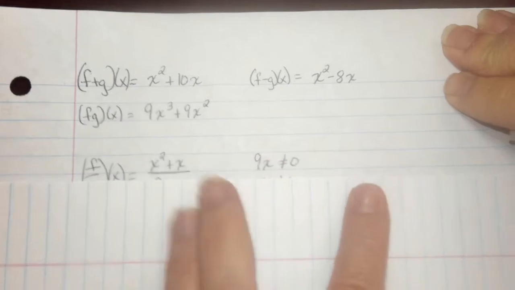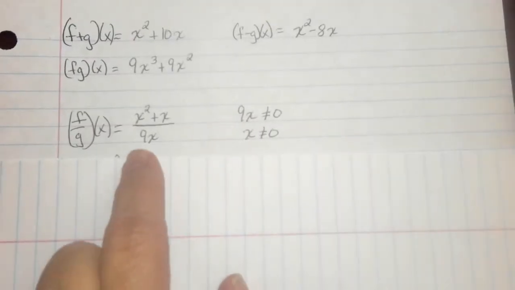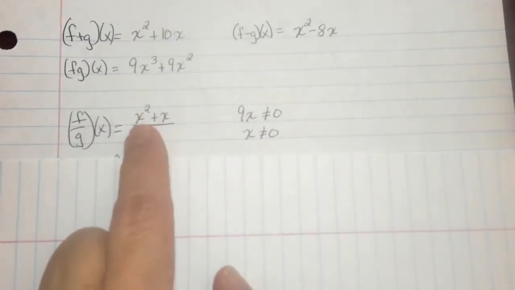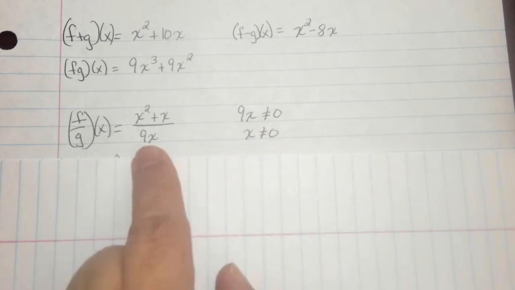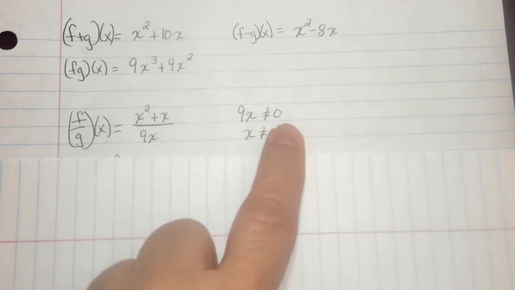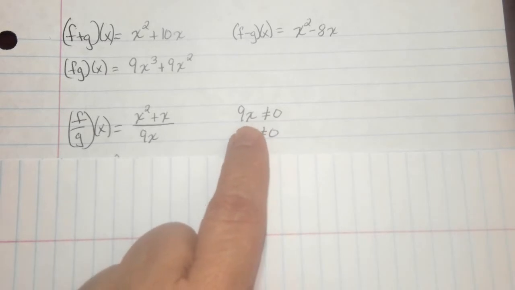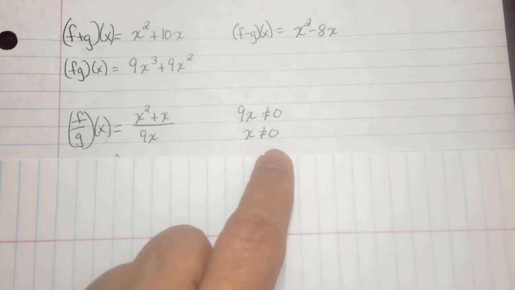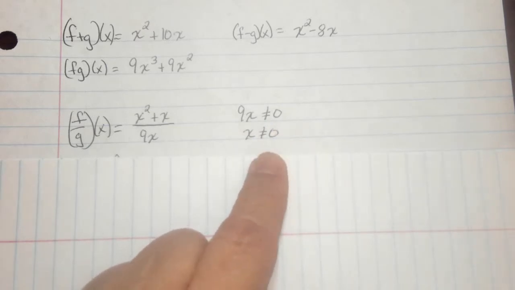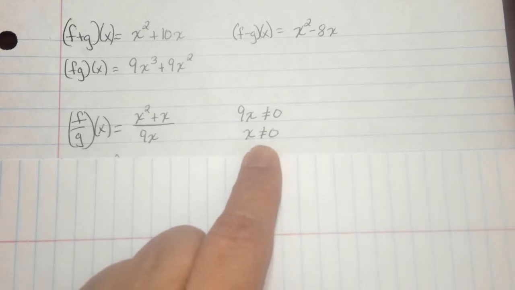So on the dividing, you're going to set it up, x squared plus x divided by 9x. The first thing you're going to do is identify your domain restriction. So you're going to say 9x, the denominator, cannot equal 0. And then if you were to divide both of these sides by 9, you would get x cannot equal 0, because 0 divided by 9 is 0. You can divide into 0, but you can't divide by 0. So there's our domain restriction.